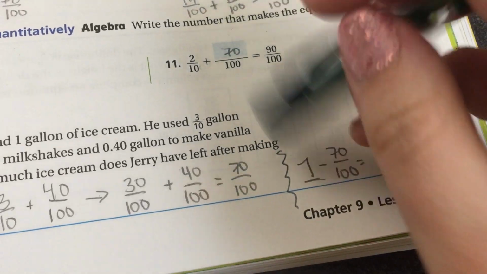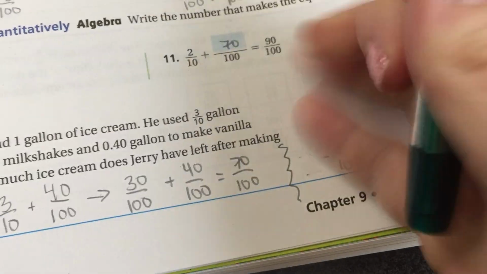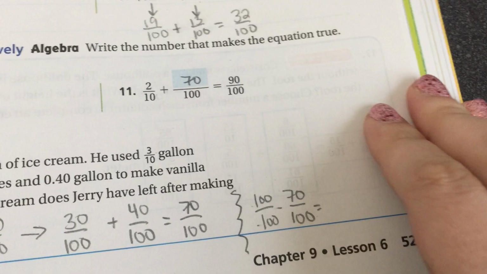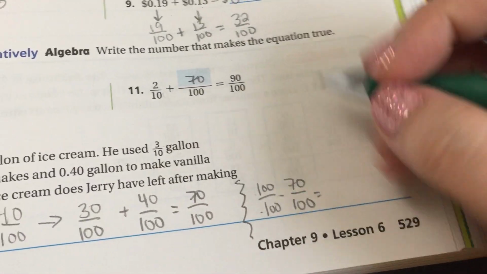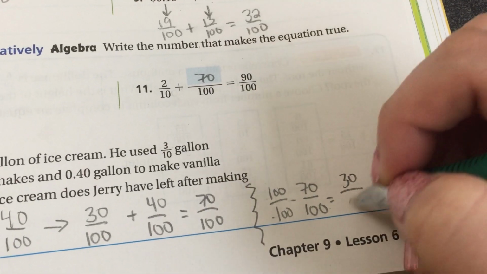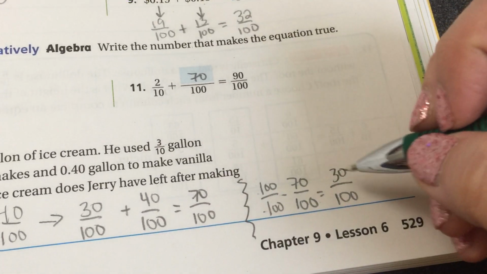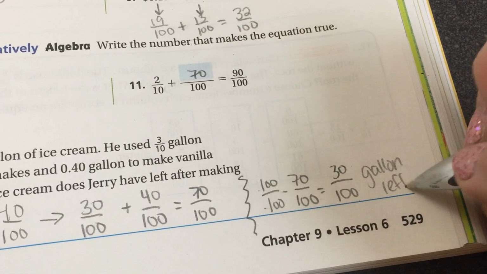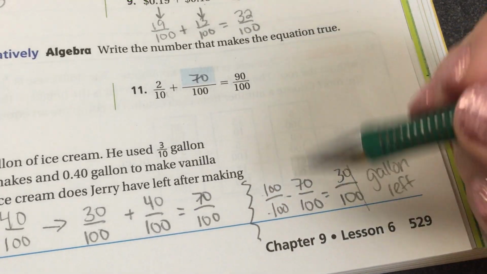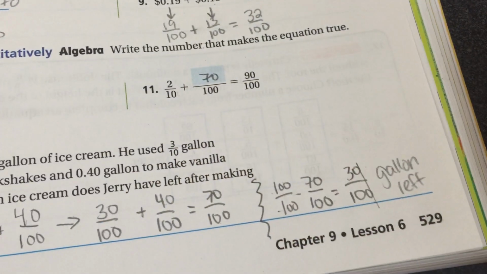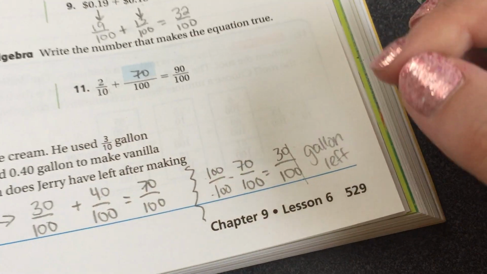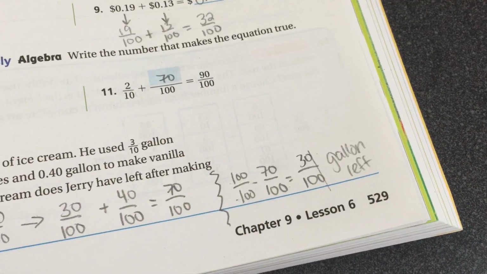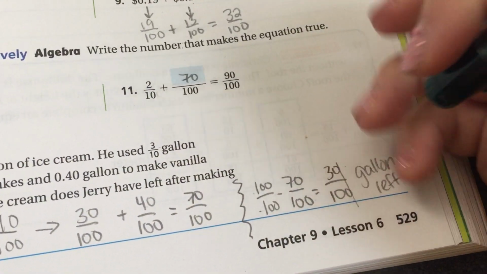For the difference between that, I'll swap this out for 100 over 100 to make it easier to subtract. We haven't done this for a while, but you have done this before. 100 minus 70 is 30 over 100. So you can leave it as he's got 30/100ths of a gallon left. You could also reduce it if you wanted to and have 3/10 of a gallon since you had tenths to begin with. You could also turn that into a decimal, which would be 0.30 or 0.3. So there's different ways you could have left this. I chose to just leave it in this form because it doesn't really tell me which way it prefers.